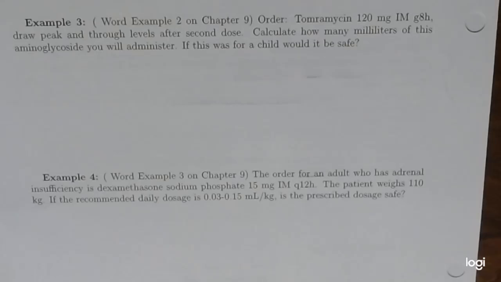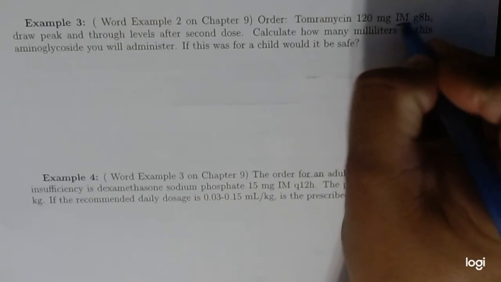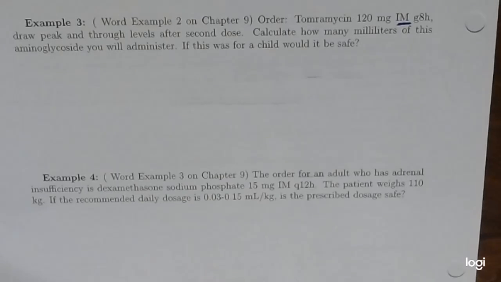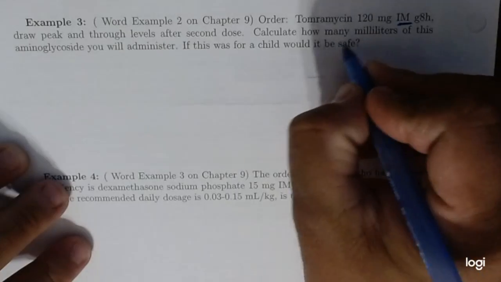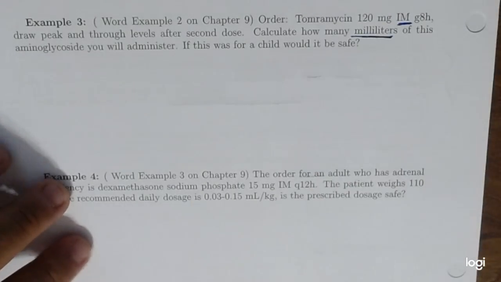Okay. So order 120 milligrams IM, so intramuscular. Right. Draw peak and trough levels after second dosage. Question is, calculate how many milliliters of this aminoglycoside you would administer. If this was for a child, would it be safe? Okay, so that's the second question though, right? Let's just do the first question. So calculate how many milliliters we would administer.